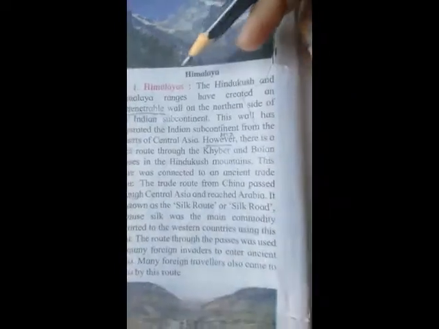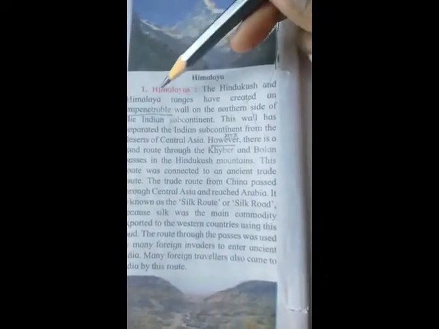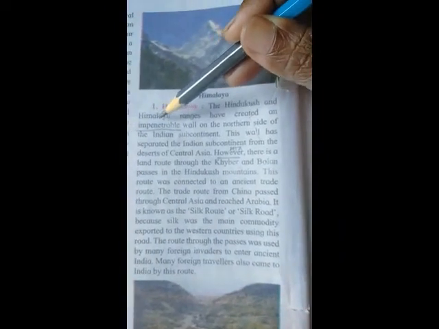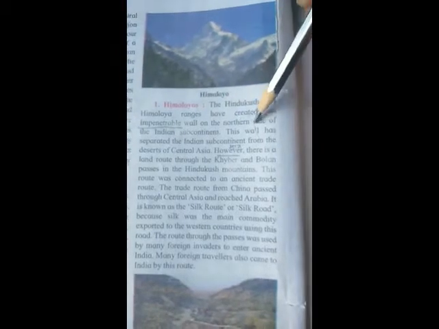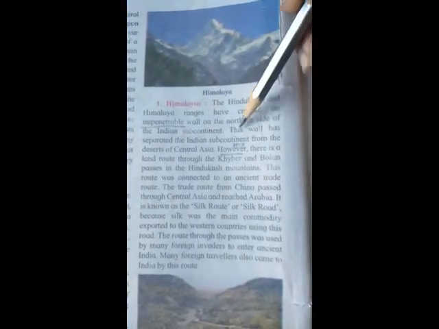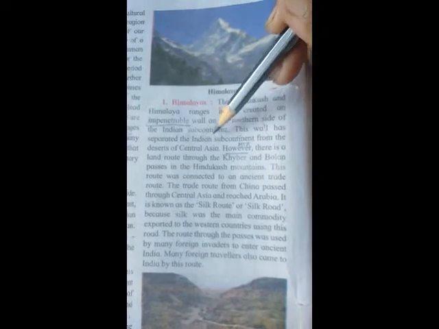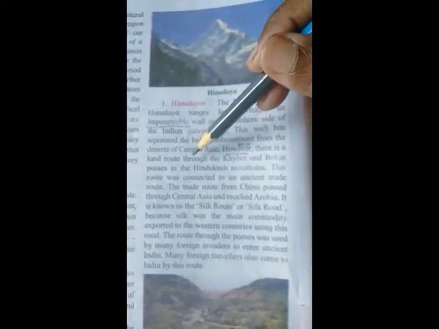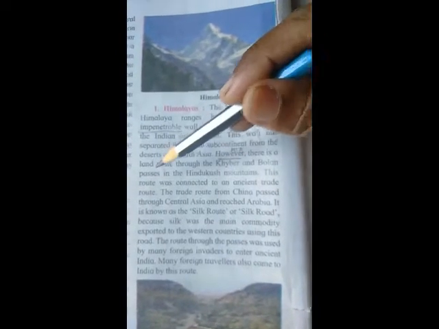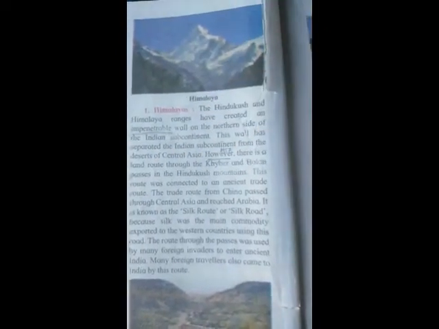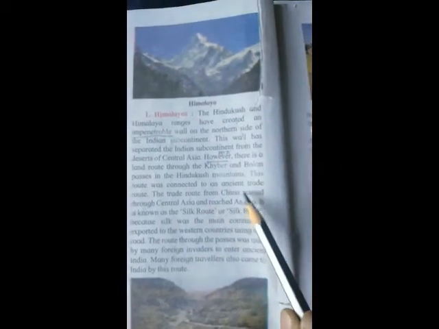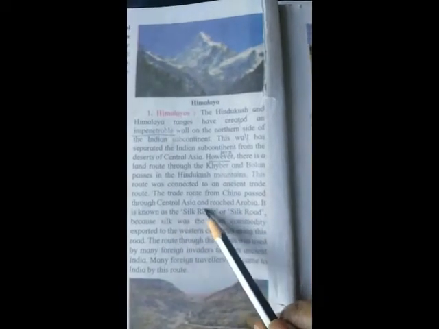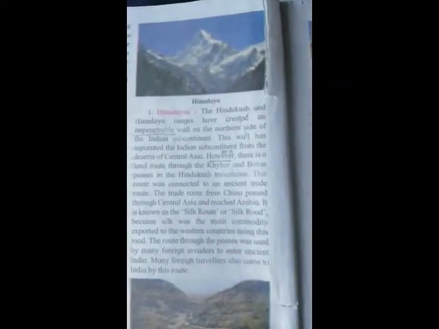First, Himalayas. The Hindu Kush and Himalaya ranges have created an impenetrable wall on the northern side of the Indian subcontinent. This wall has separated the Indian subcontinent from the deserts of Central Asia. However, there is a land route through the Khyber and Bolan passes in the Hindu Kush mountains. This route was connected to an ancient trade route. The trade route from China passed through Central Asia and reached Arabia.